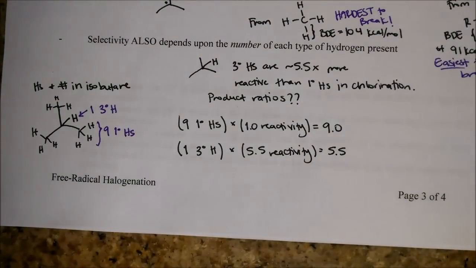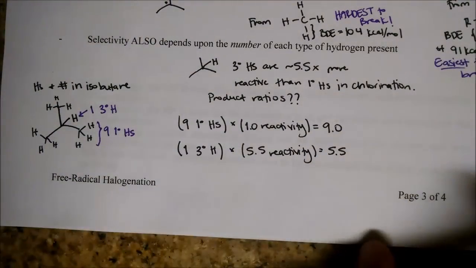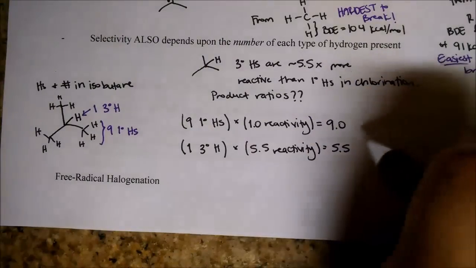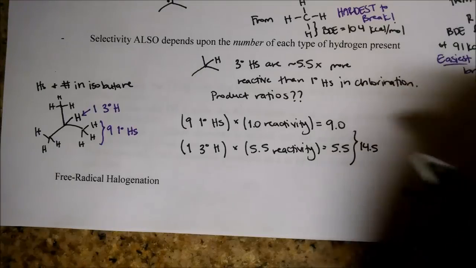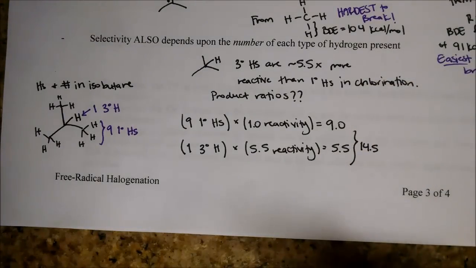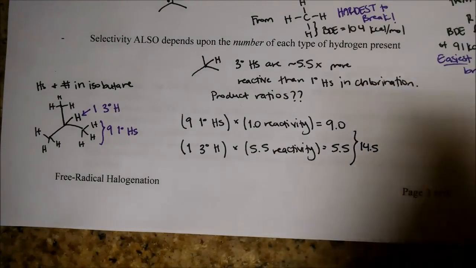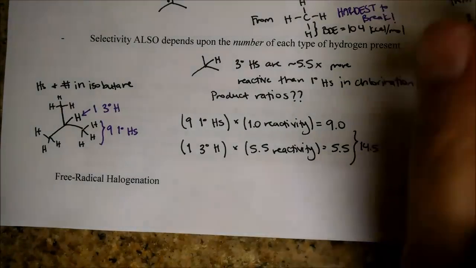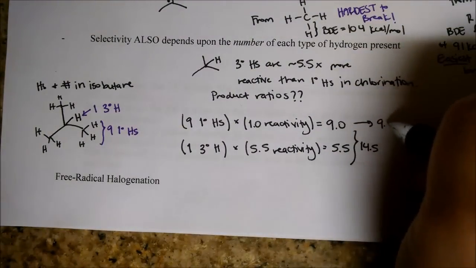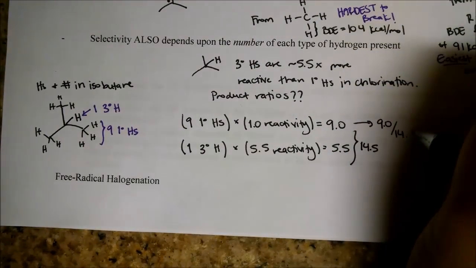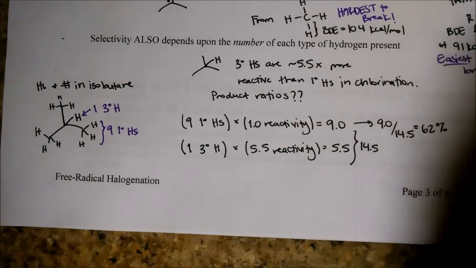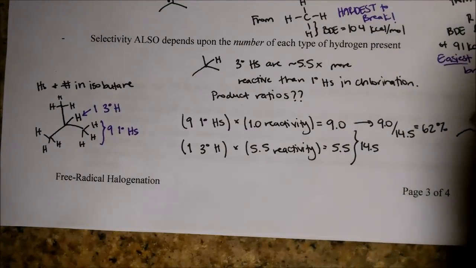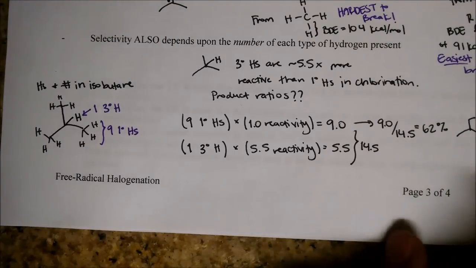Okay, so then to figure out the product ratios in terms of percentages, we need the part over the whole. Okay, so combined, these guys have 14.5 possible kind of things. We just need the whole, right? So then, if we do 9.0 divided by 14.5, because it's the part over the whole, we get 62% of this guy, just coming off of any one of those primary carbons.